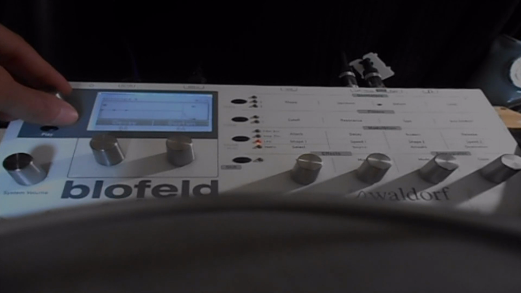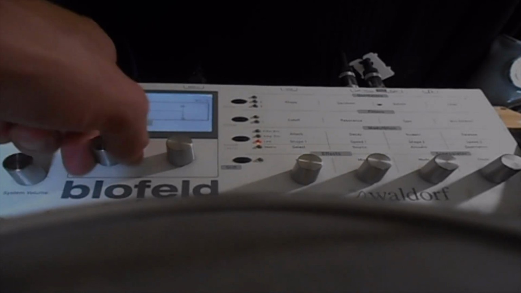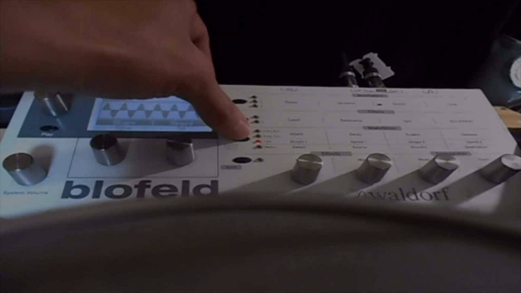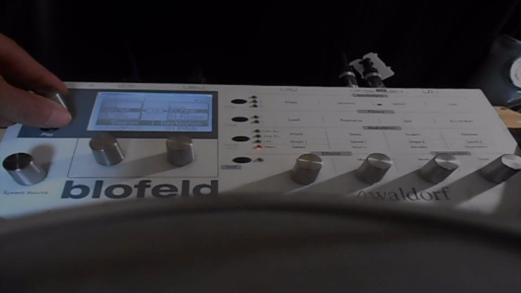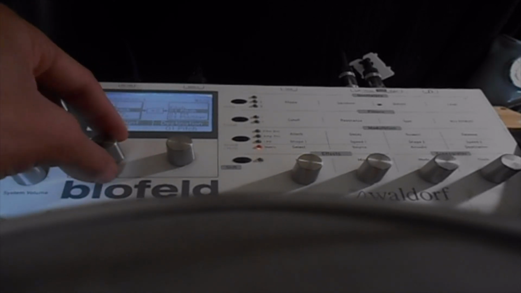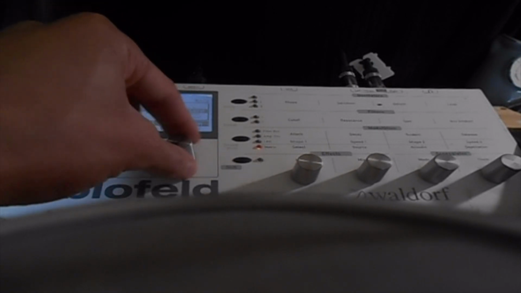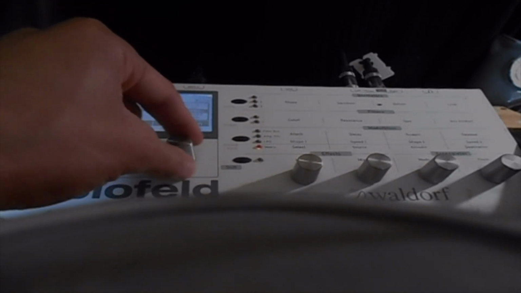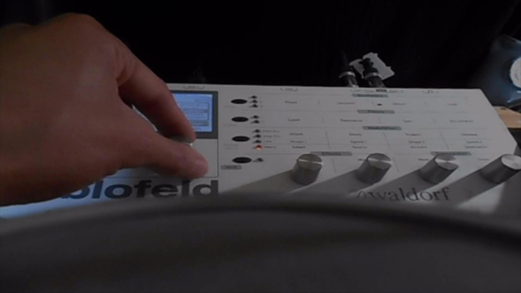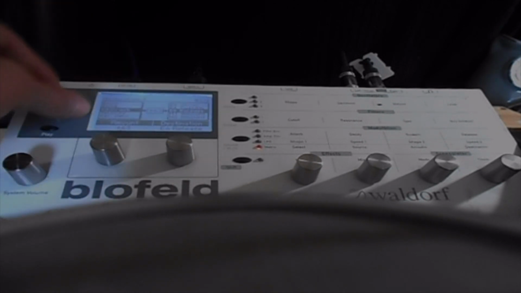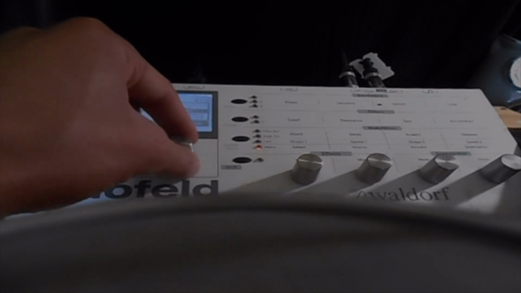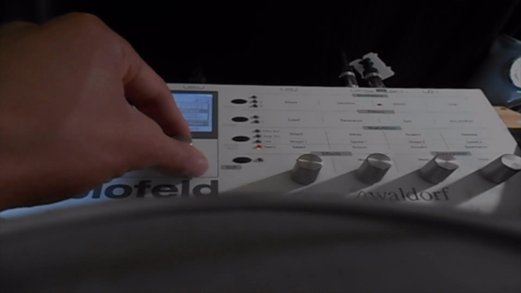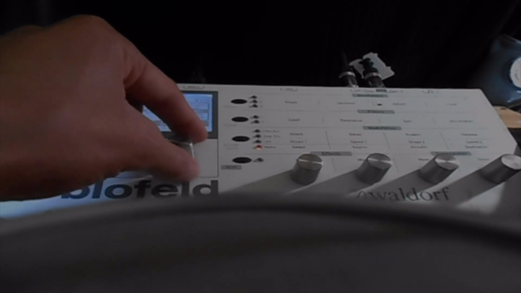Loop all. Now what you do is you take the release, you go to 0. And now what you also want to do when you go here, key track, you want to go plus 63 on the envelope 4 release. You're going to go to 2. You're going to say key track to envelope 4 release. You're going to go negative, crank. Right?